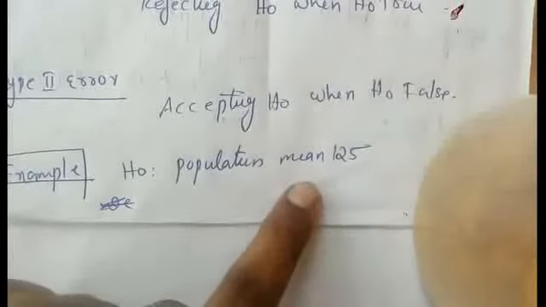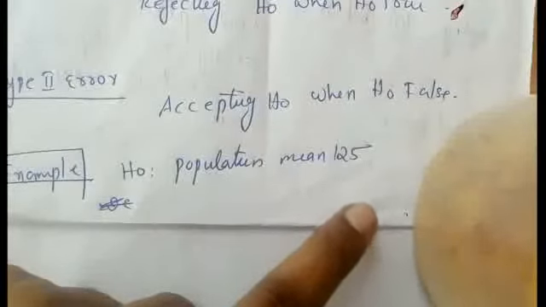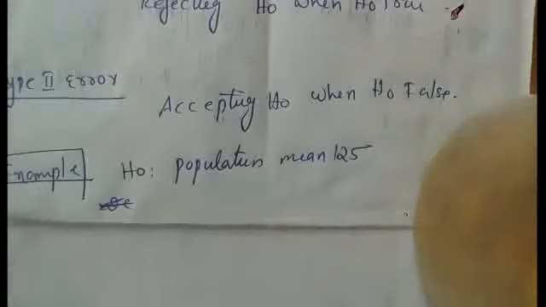One example. Our null hypothesis is population mean is 125. We have a sample and we used a test statistic.